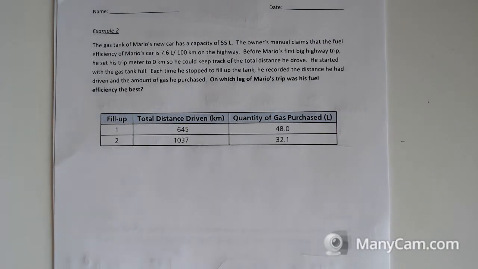Okay, a long question. The gas tank of Mario's new car has a capacity of 55 liters. The owner's manual claims that the fuel efficiency is 7.6 liters per 100 kilometers. Before Mario's first big trip, he sets his trip meter to 0 kilometers so he can keep track of how far he drives. He starts with a full tank of gas each time, and when he stops to fill up the tank, he records his distance, assuming he tries to empty the car as far as possible. So, in which leg did he actually have better fuel efficiency?